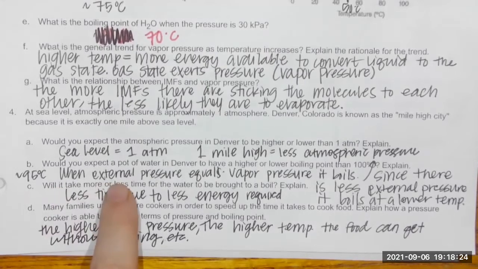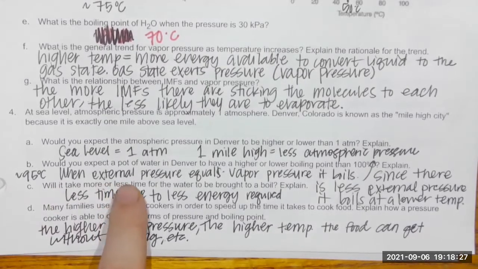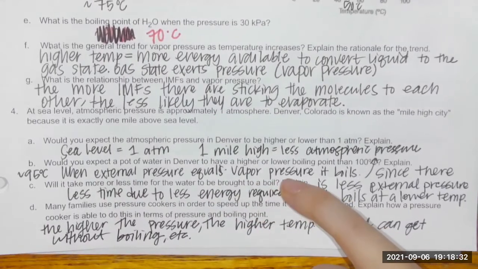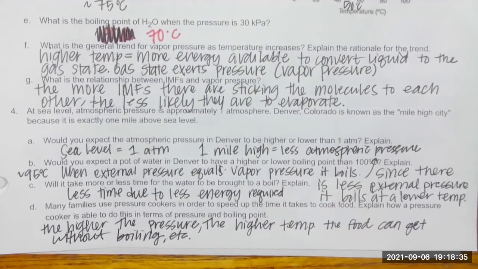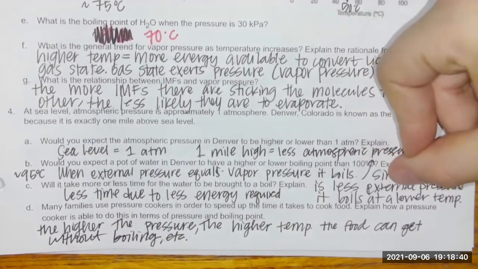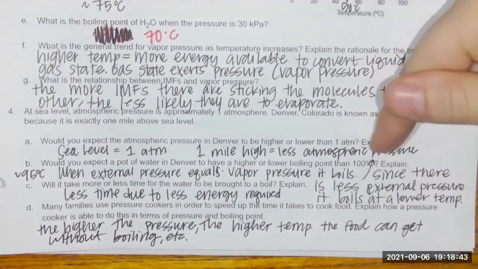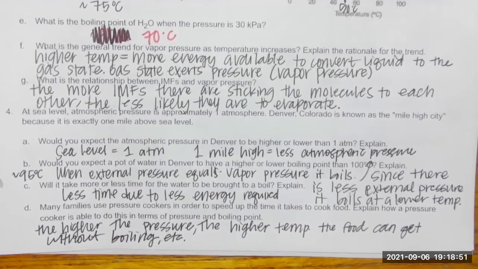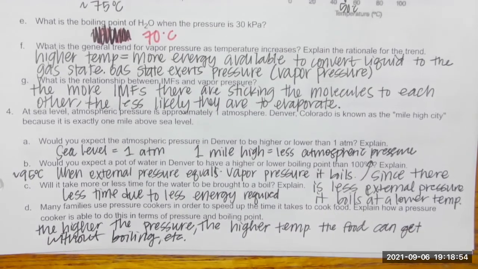When external pressure, the pressure outside of the pot, just the regular pressure, is equal to the pressure of the vapor pushing up, that's when it boils. Since Denver has less pressure on the outside, less external pressure, we're going to boil at a lesser temperature. If we went to Mount Everest, which is even higher than Denver, we'd have even less pressure, and so our vapor wouldn't have to push as hard, and we could boil at an even lower temperature.